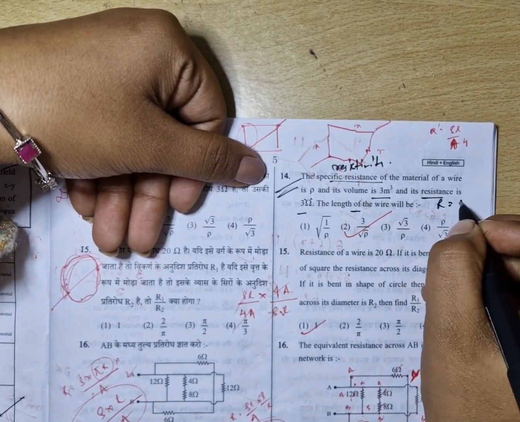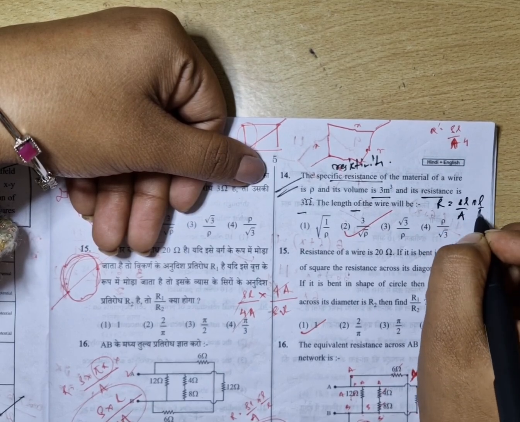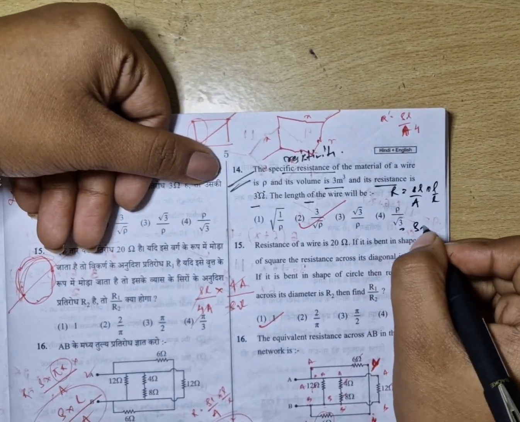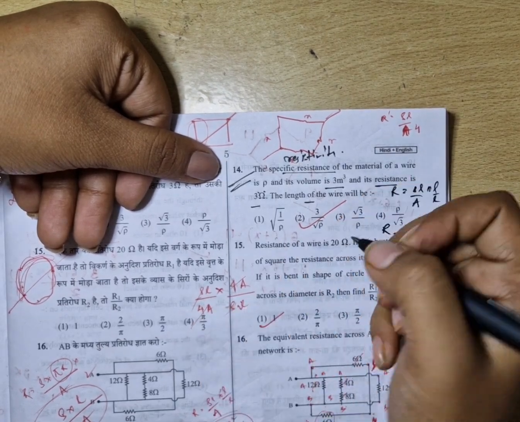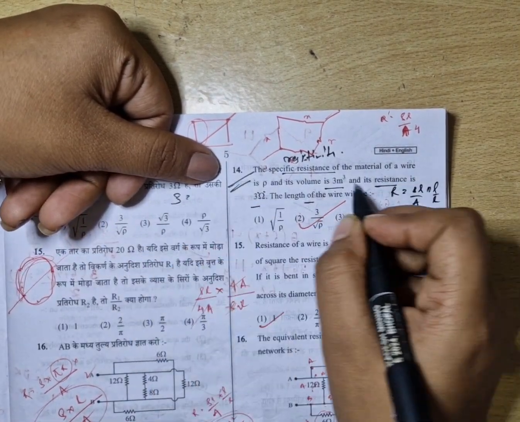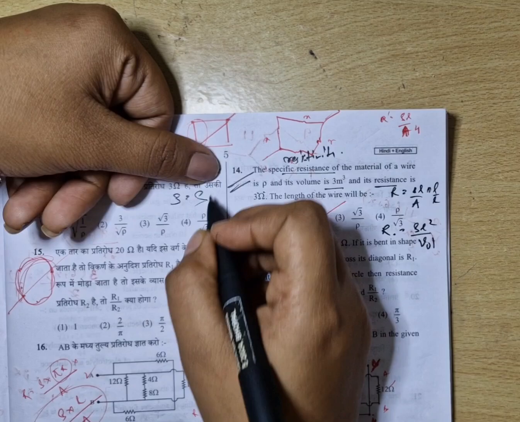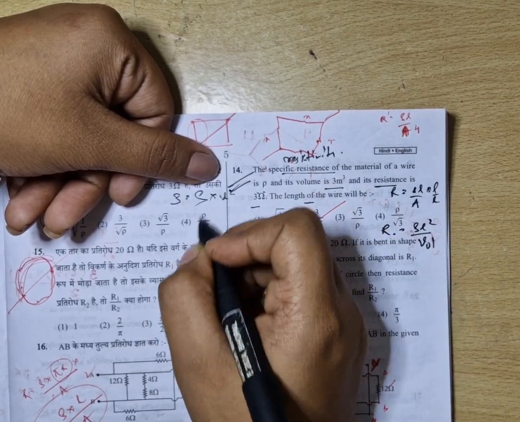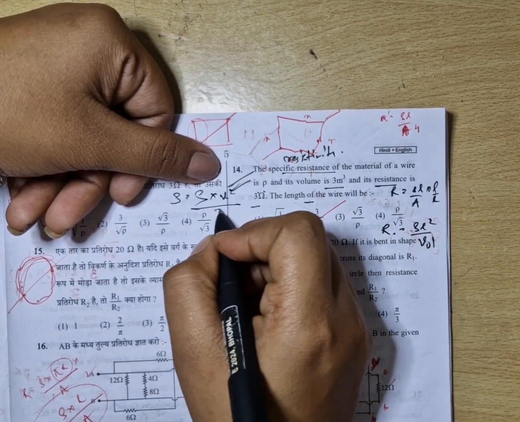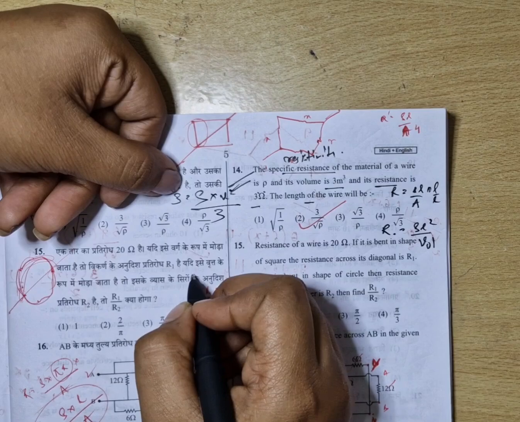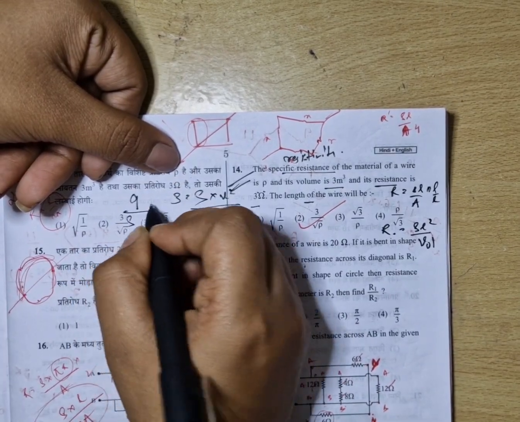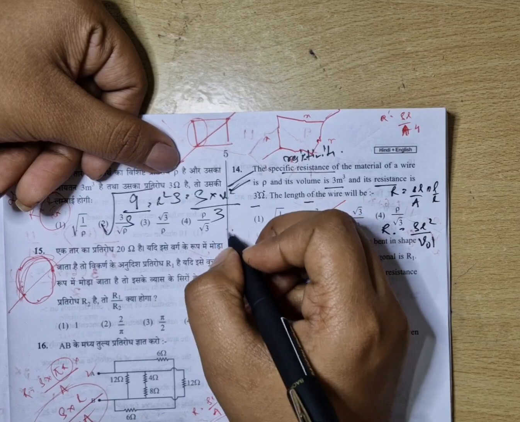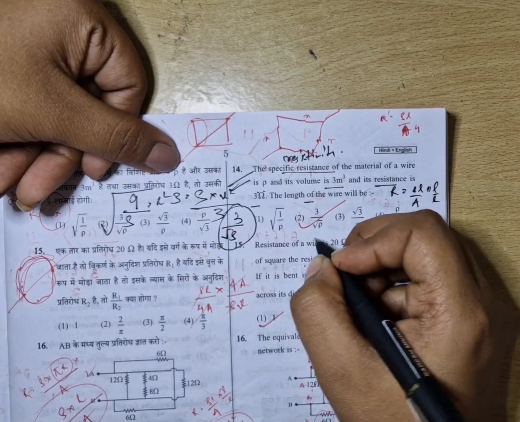So we know that R is equals to rho L upon A. We'll multiply L with length, so it becomes rho L square upon volume, right? Resistance. So we'll put the values. Resistance is given as 3, specific resistance is rho, L square we need to find, and volume is given as 3 meter cube. Now, so it becomes 3 by rho is equals to L square. We'll take the root. This comes as 3 upon under root rho.